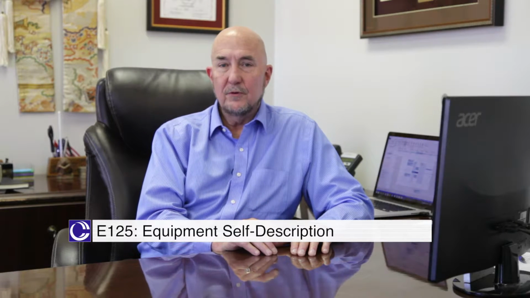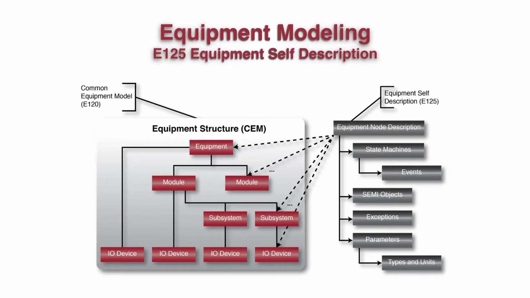The E125 standard is the so-called equipment self-description, and that's a list of services by which you can request the individual component parts of the model. So the E125, for example, has services for requesting the overall equipment structure. The equipment structure lists all of the other components that are there, and then you can request each of those individually. It also has a request for all the state machines, all of the units, all of the parameters. So every different type of information in the equipment can be requested with individual services.